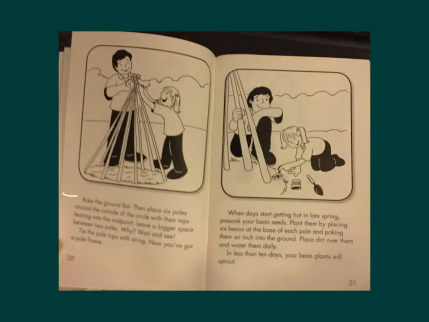Rake the ground flat. Then place 6 poles around the outside of the circle with their tops leaning into the midpoint. Leave a bigger space between two poles. Why? Wait and see. Tie the pole tops with string. Now you've got a pole frame.